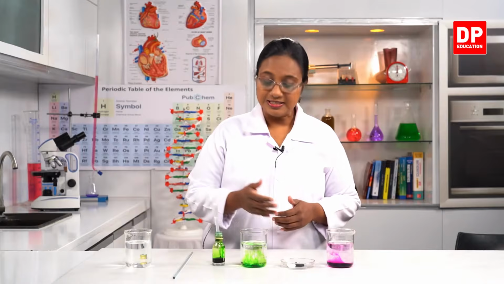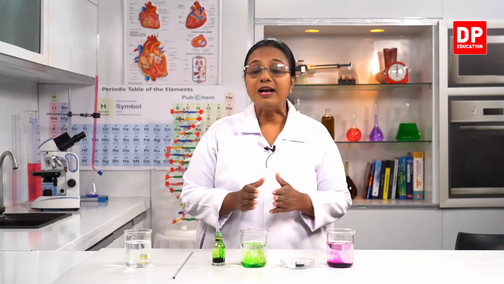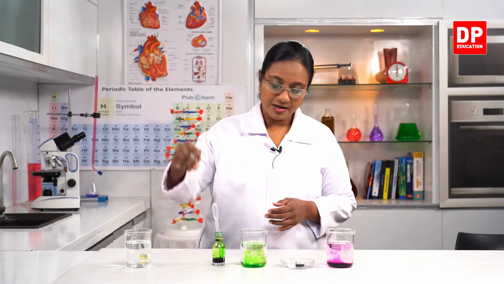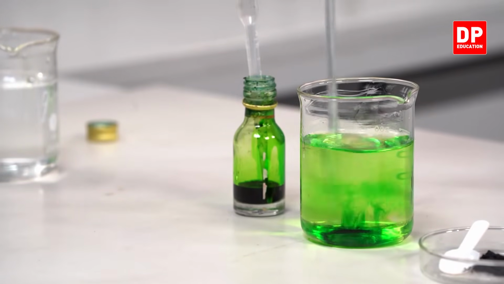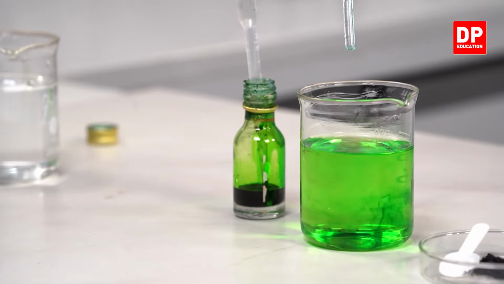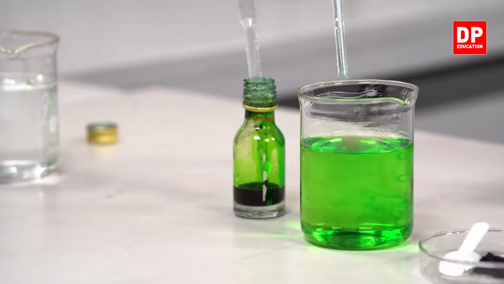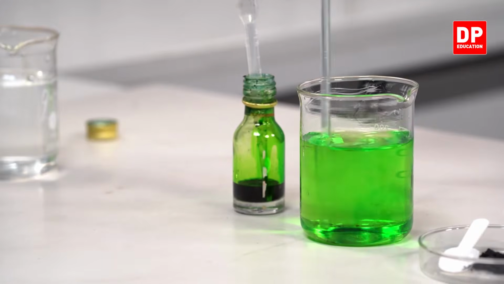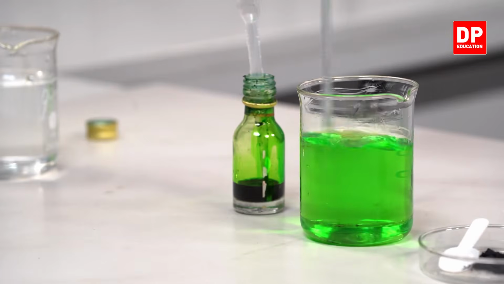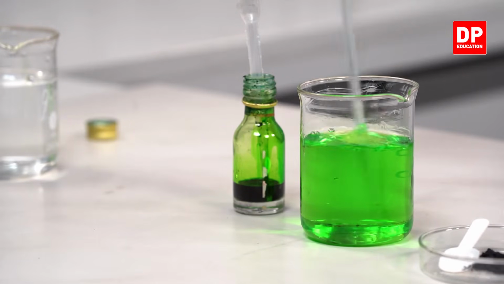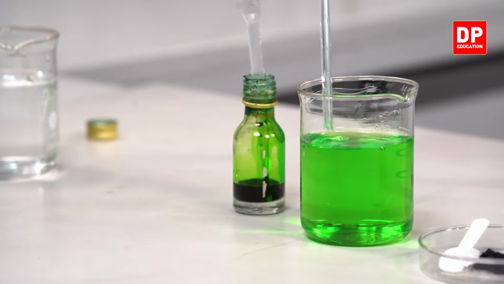Now can you all see? So now you all can see students, the green color has settled down at the bottom of the beaker. What will happen when we mix the mixture? So here if I try to mix this, you can see how the color spreads. Can you all observe the spreading of the color? Little by little the color spreading throughout. So if I keep on mixing it, now you can see the solution is completely green in color.